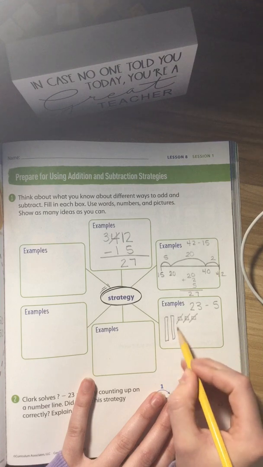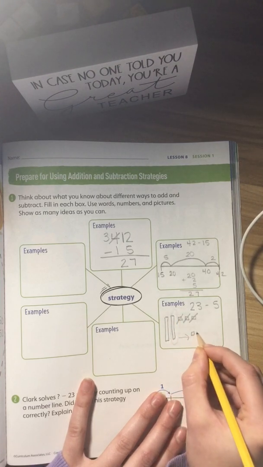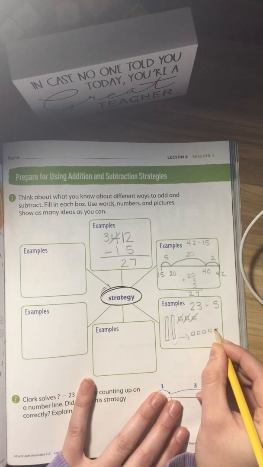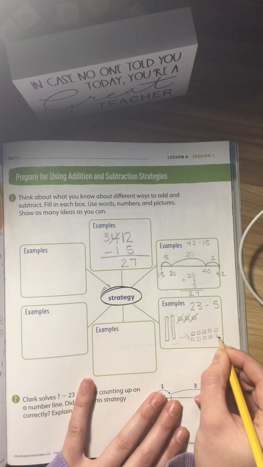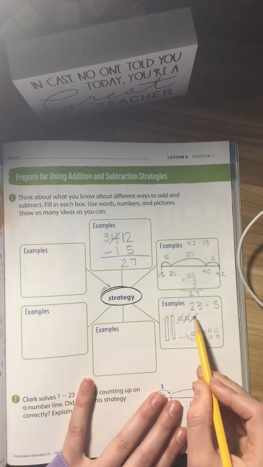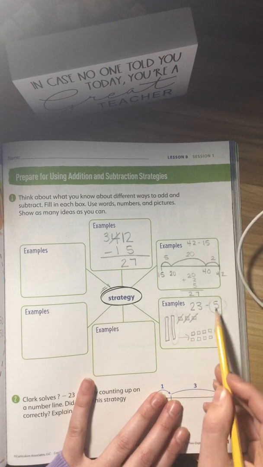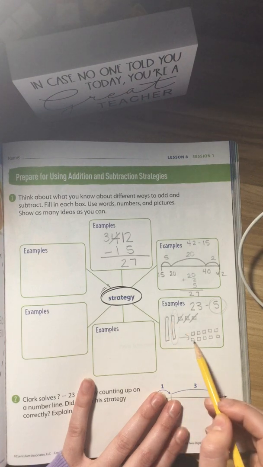We're going to have to take this 1 and break it into ones. So 1, 2, 3, 4, 5, 6, 7, 8, 9, 10. So I already got rid of 3. I couldn't stop there because I have to get rid of a total of 5, right? So I had to now borrow from my tens. My 10 now became 10 ones.